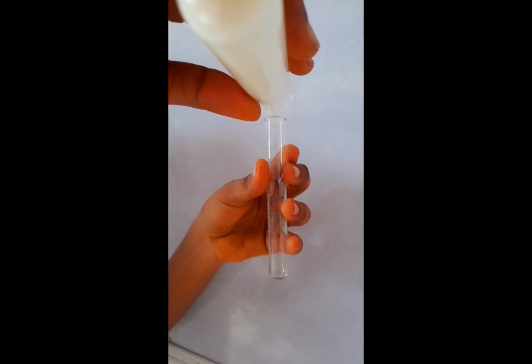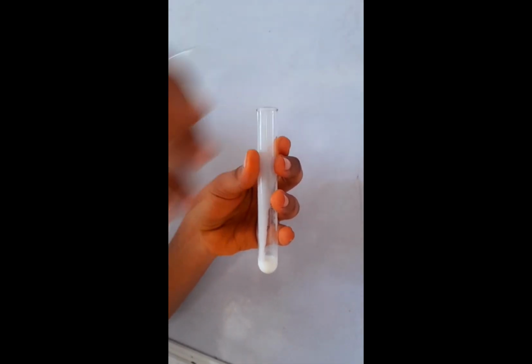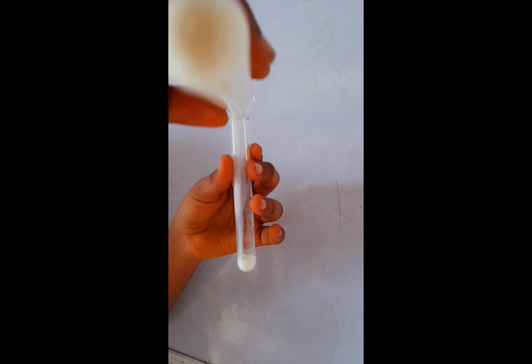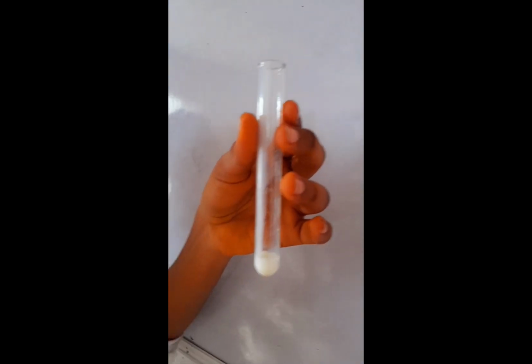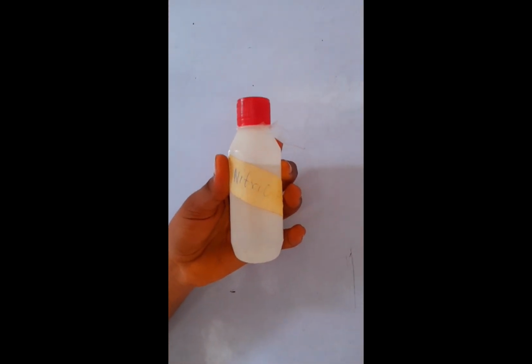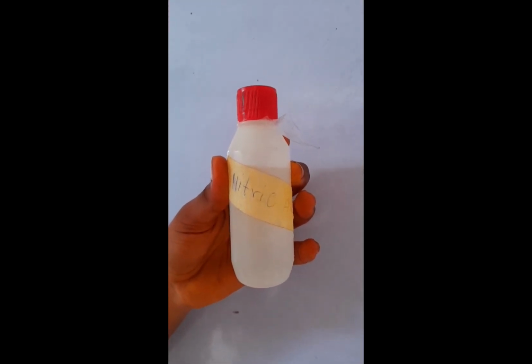Now let's confirm if it's really protein that is there. So we add a little amount of the D solution into another test tube, and this time we're going to test with nitric acid, that's trioxonitrate 5 acid.